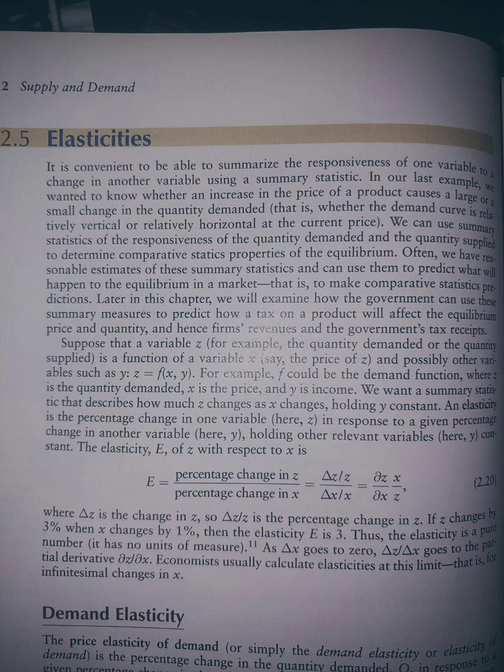Chapter 2.5, Elasticities. It is convenient to be able to summarize the responsiveness of one variable to a change in another variable using a summary statistic. In our last example, we wanted to know whether an increase in the price of a product causes a large or a small change in the quantity demanded. That is, whether the demand curve is relatively vertical or relatively horizontal at the current price.